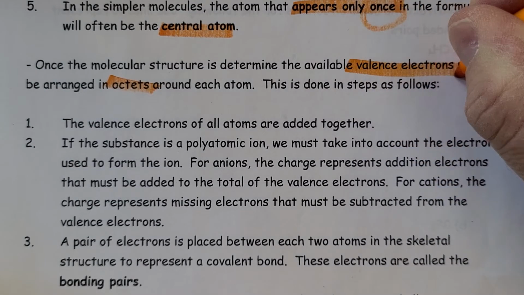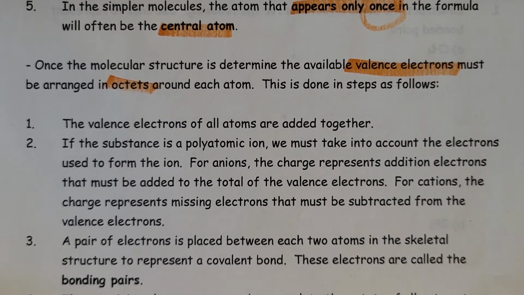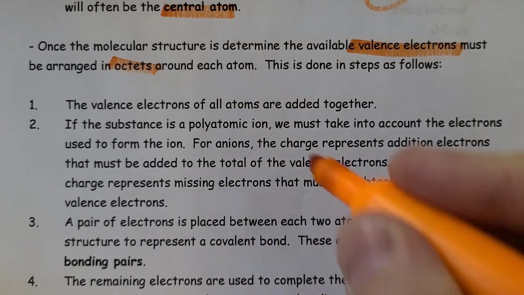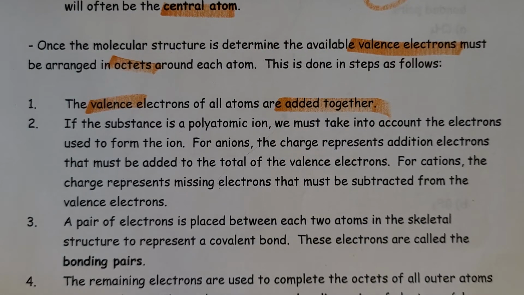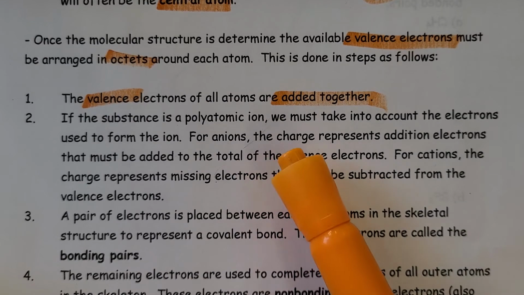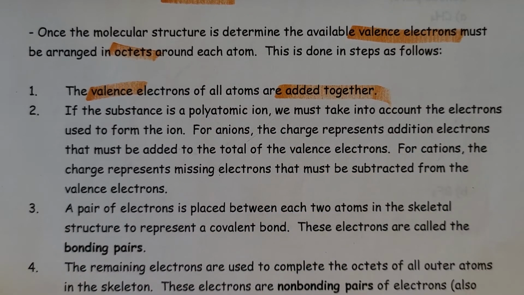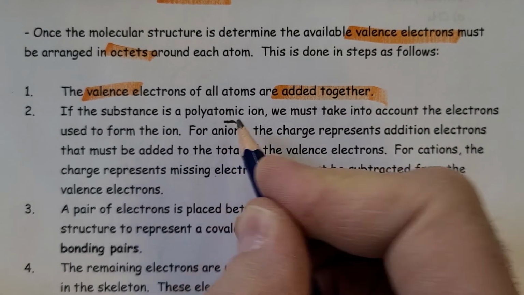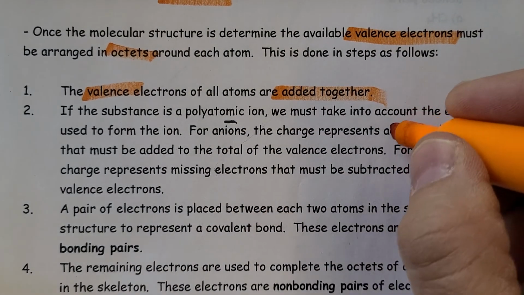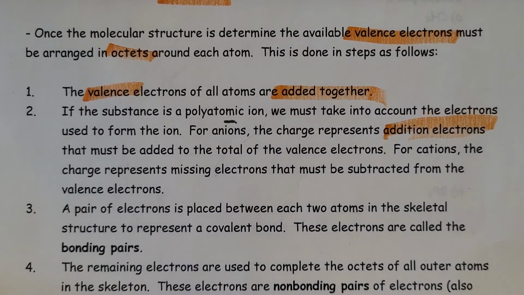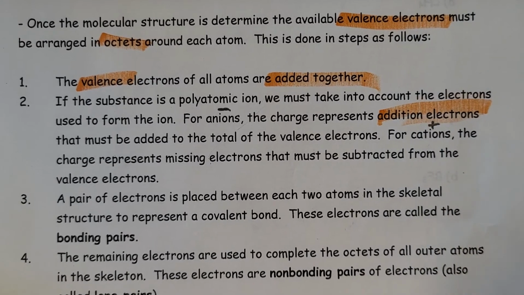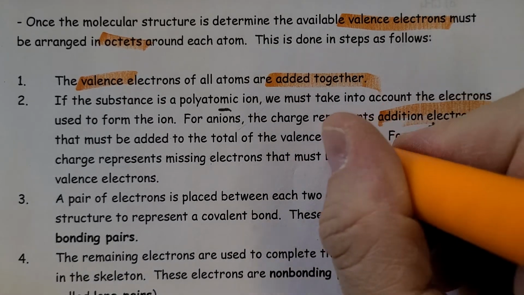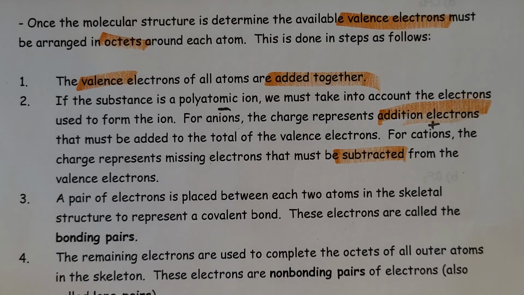So we're going to look at valence electrons. The valence electrons of all atoms are added together. That's one of the processes we're going to look at. Add all the valence electrons in one big pool. If the substance is a polyatomic ion, we must take into account the electrons used to form the ion. So if we're looking at negative ions, the charge represents the addition of extra electrons that must be added to it. And for cations, which are positive, we're going to look at what we must subtract from the overall structure.